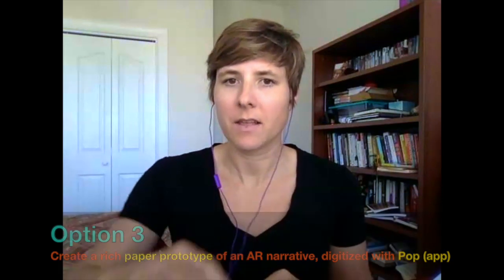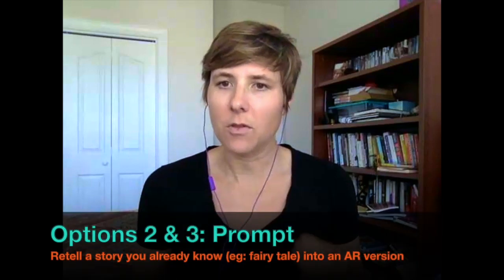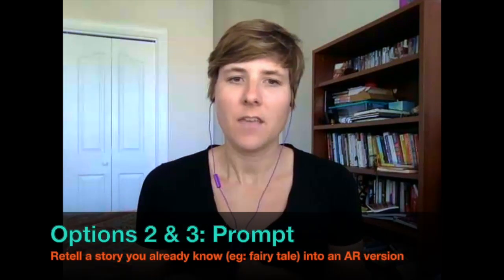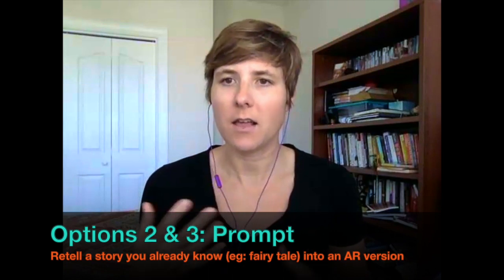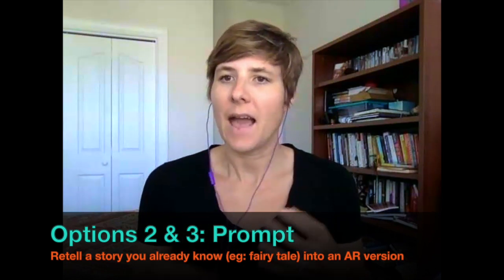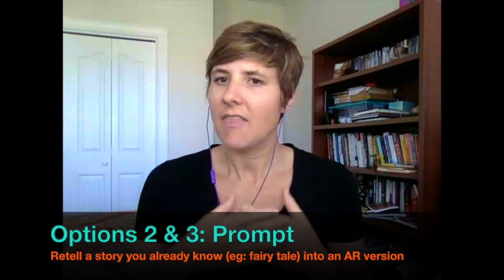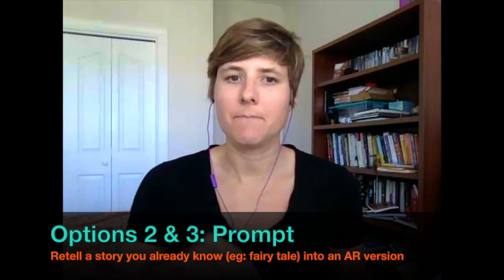which is free to download from the App Store. For both option 3 and option 2, where you're actually creating something of a narrative, you can write about any topic you want, but some suggestions are, first, as usual, the option of revisiting a familiar story that you already know, like a fairy tale or a fable, and creating an AR version of it. That's totally fair game.